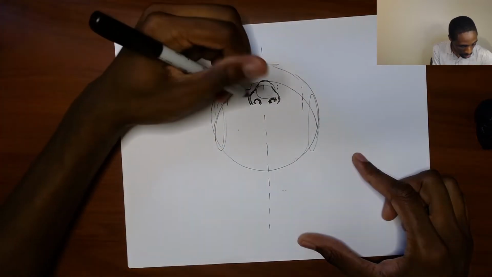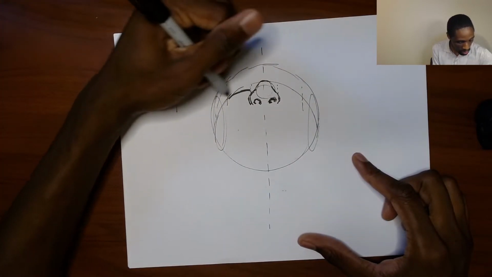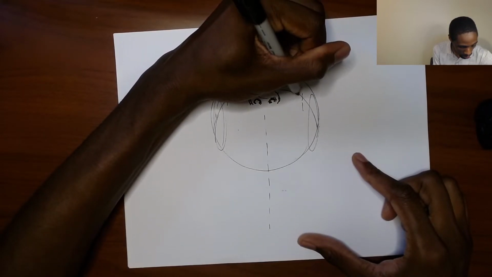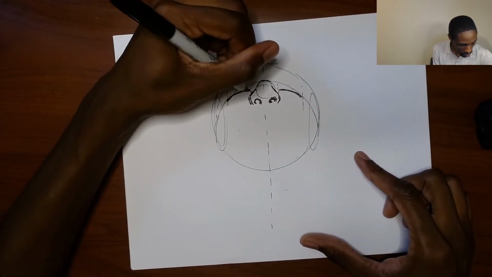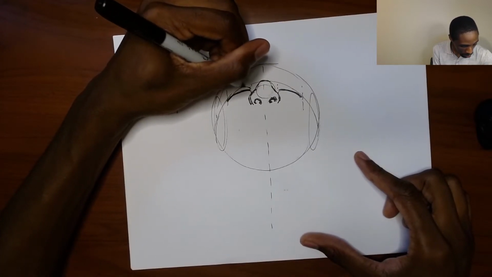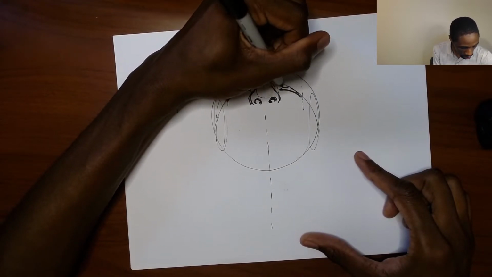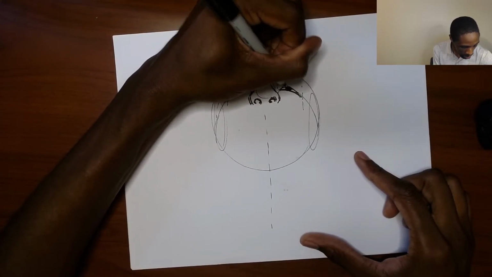But we're going to curve our eyes to match our eyebrow line, our brow line. So we're going to curve that like this. And then we're going to open it up a little bit like that. And this will be where the eyeball is.